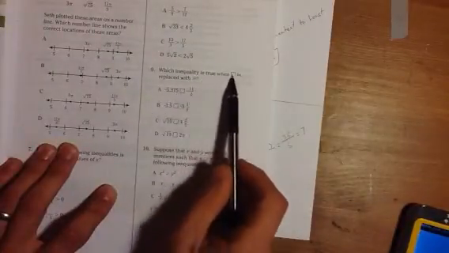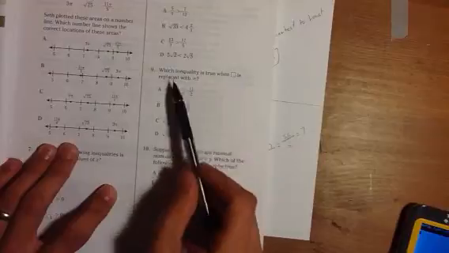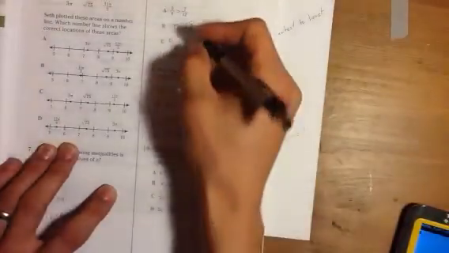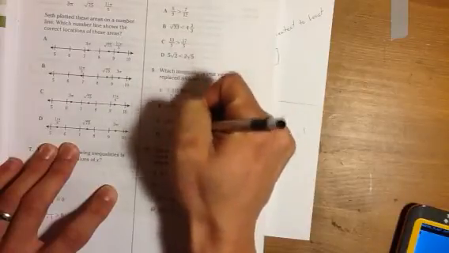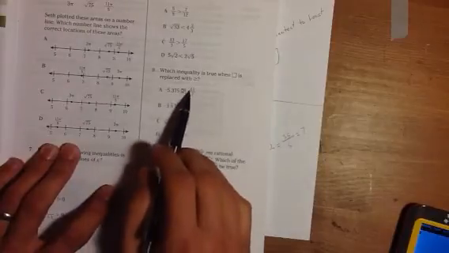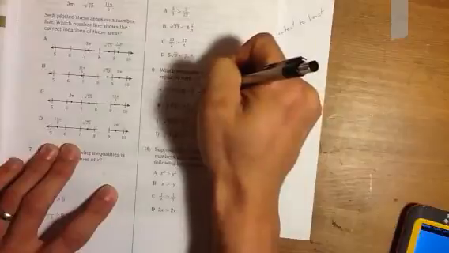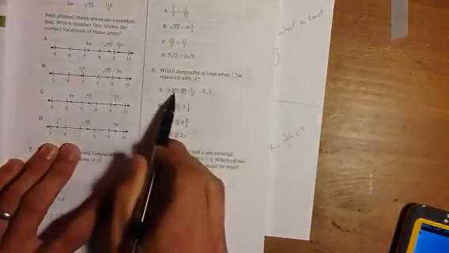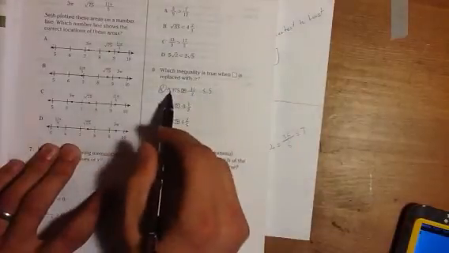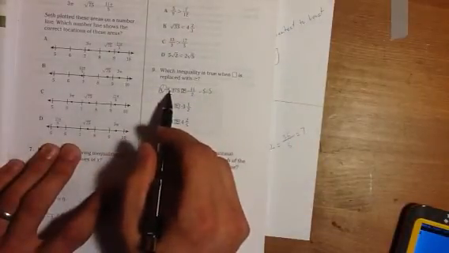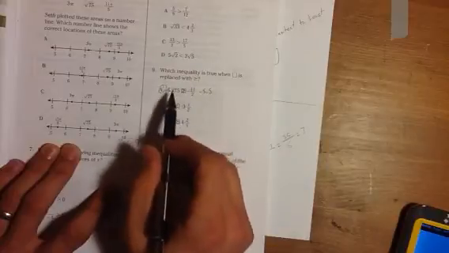All right, which inequality is true when the empty square is replaced with greater than or equal to? So if I take all these squares and put greater than or equal to inside of it, which of them are true? Starting with this one, negative 11 over 2, well, that's negative 5.5. So is negative 5.3 greater than or equal to negative 5.5? Yeah, that's true. Okay, so that's a bigger negative number. It's even further to the left than that is on a number line. So this is more negative than that. So this is a bigger number.